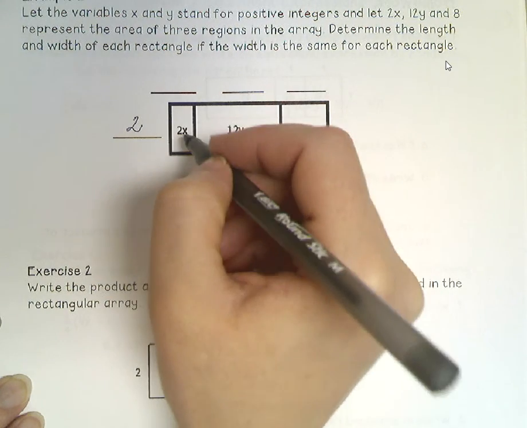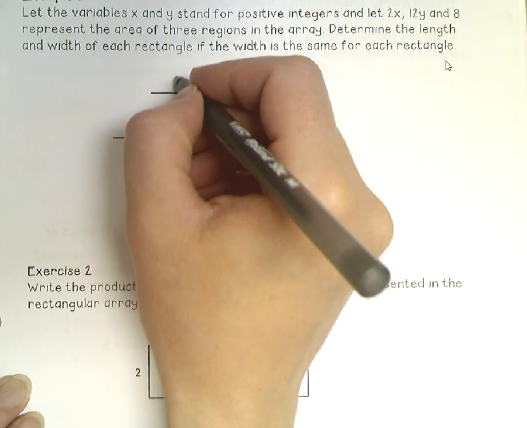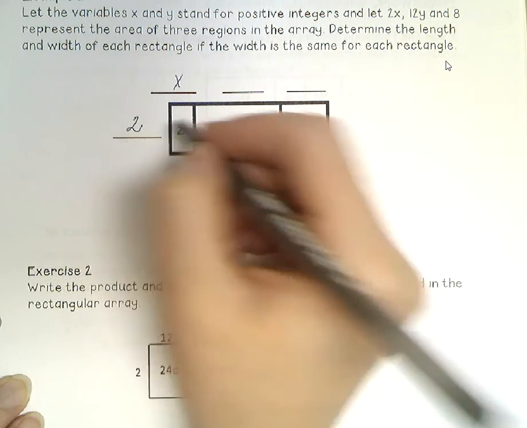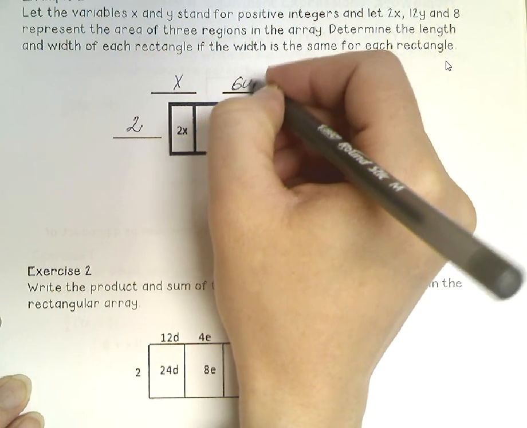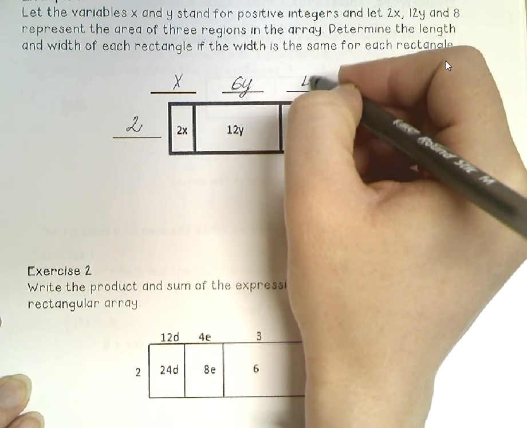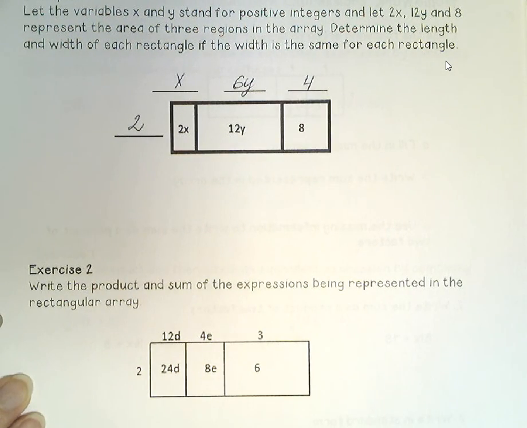So how do I make 2x using 2? Multiplying by x. How can I make 12y using 2? Multiplied by 6y. How can I make 8 using 2? Multiplied by 4. That's all it is.